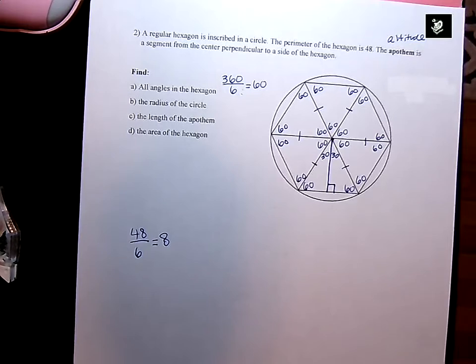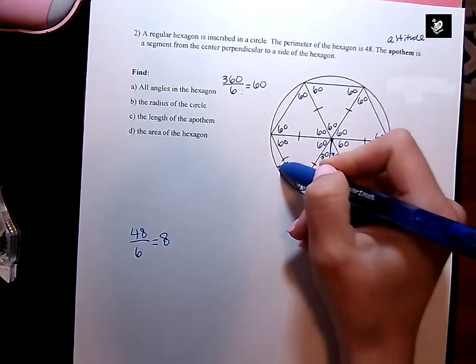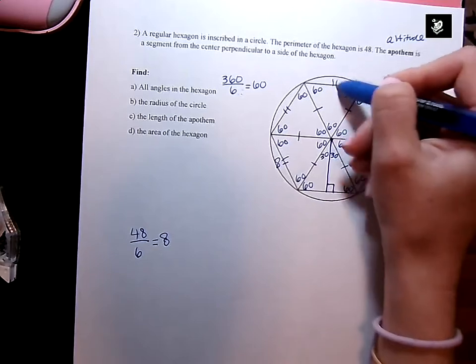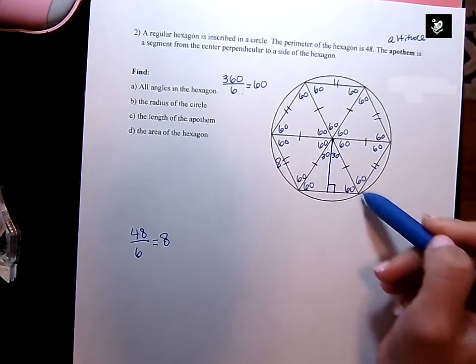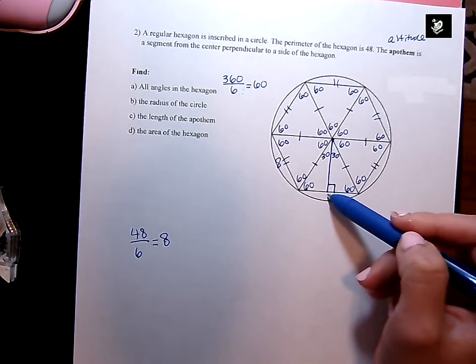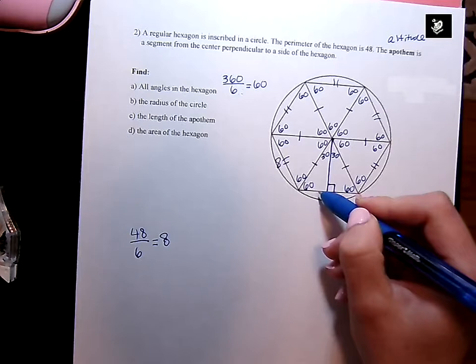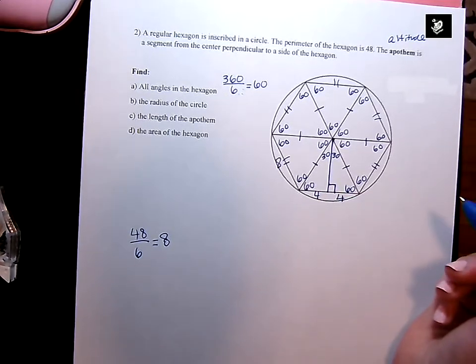So that's part A. To find the radius of the circle, we're going to use this 8. So we know that all of these sides are going to be 8. And since this is an isosceles triangle, not only does this act like an altitude, but it also acts like a median. So then that means that each of these is going to be a length of 4.